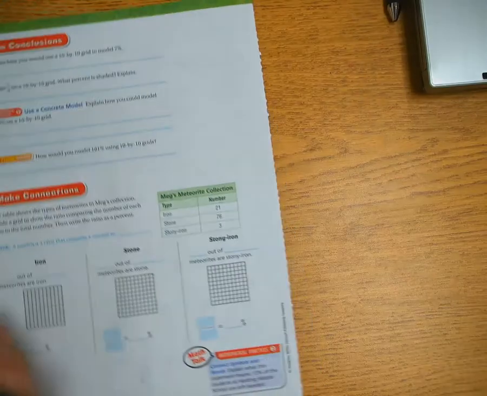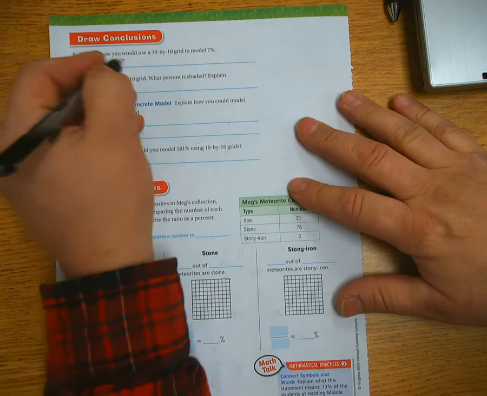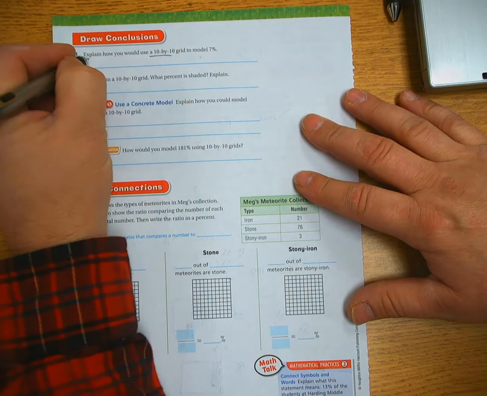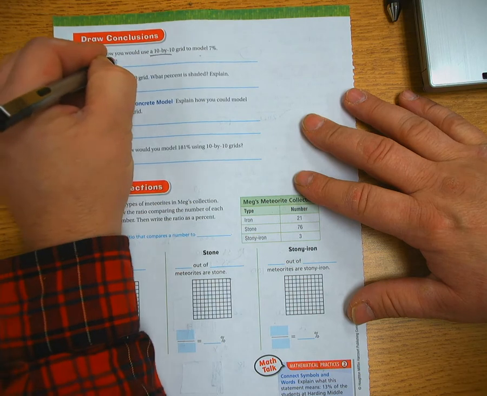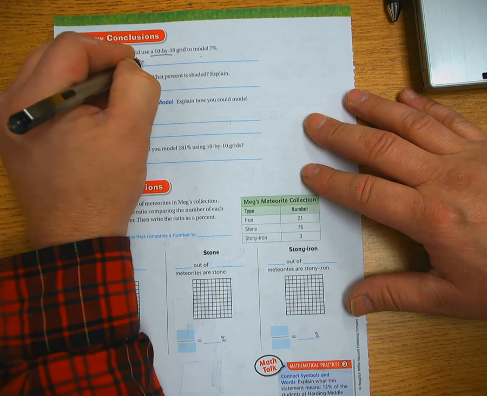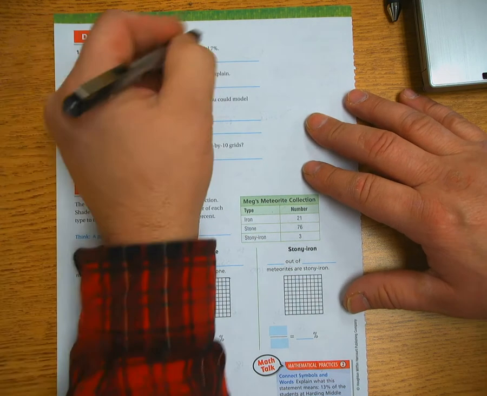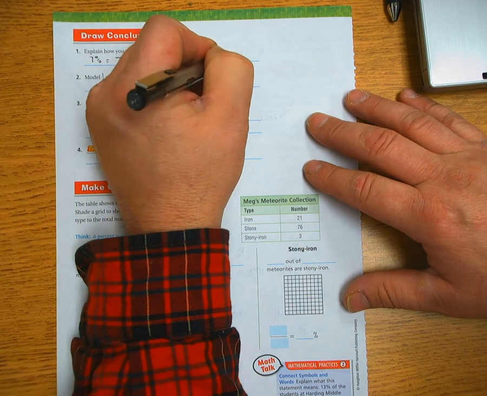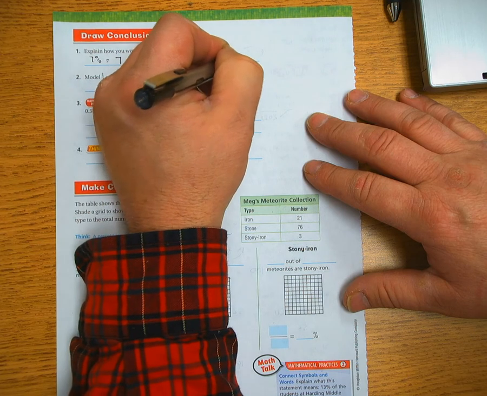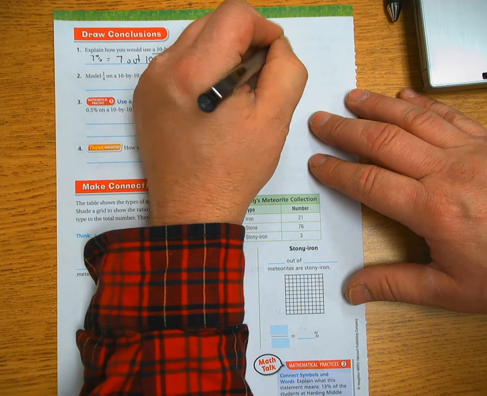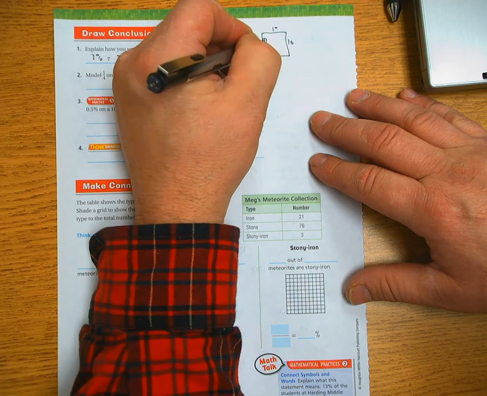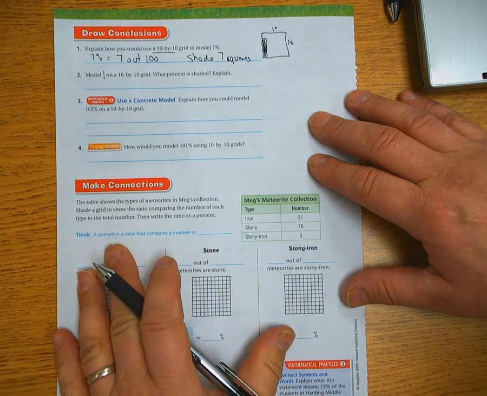Tear that out so we don't have to fold the book. Explain how you would use a 10 by 10 grid to model 7%. So 7% is 7 out of 100. So I would shade 7 squares. So if I had the full, there's 100, that's a 10 by 10. I would only shade 7 out of 1 row.